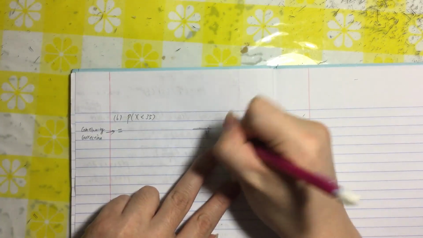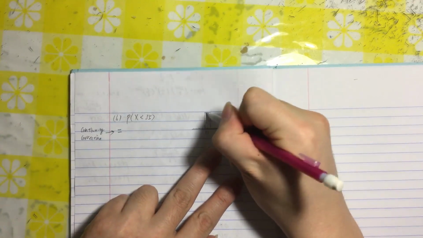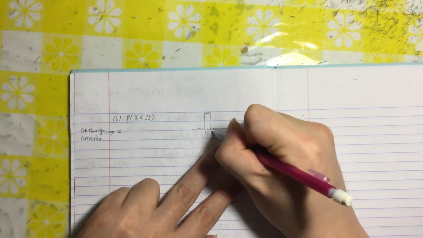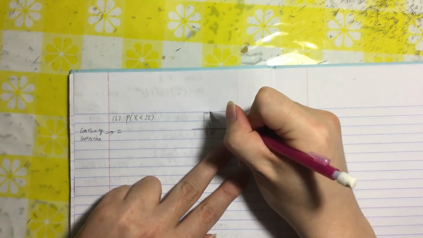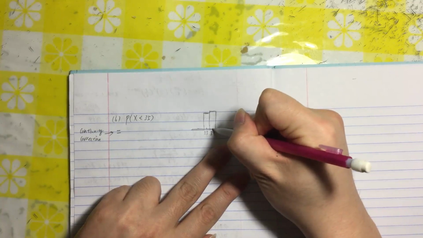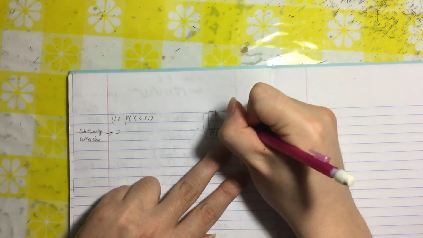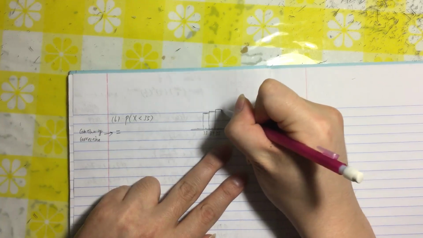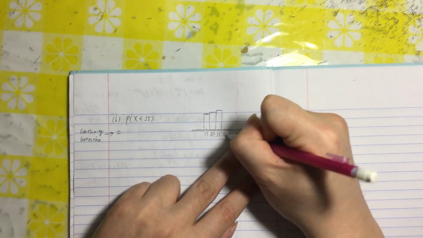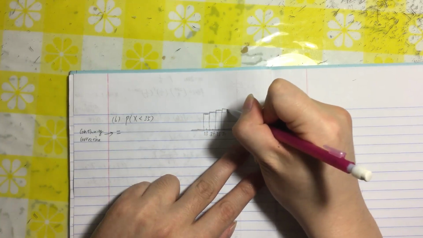Suppose the height of this bar represents the probability for x equal to 33. Suppose the height of this bar represents the probability when x equal to 34. Suppose the height of the bar represents the probability when x equal to 35. Suppose the height of the bar represents the probability when x equal to 36.